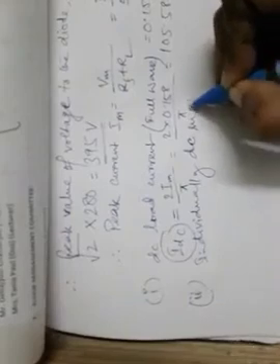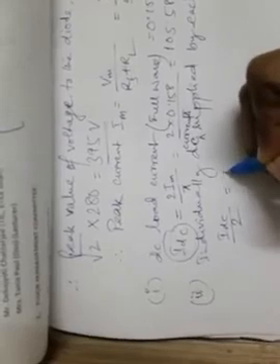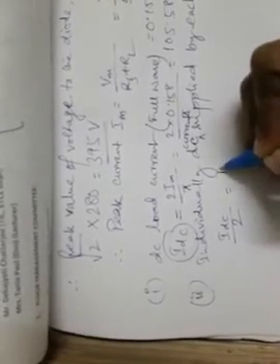Individually, the DC current supplied by each diode will be how much? IDC divided by 2, because of full wave. IDC is 105.58 divided by 2, it is approximately 52.79 milliampere.